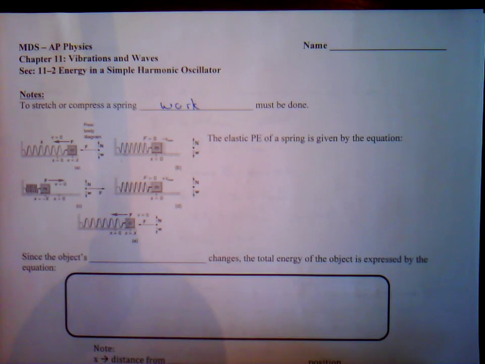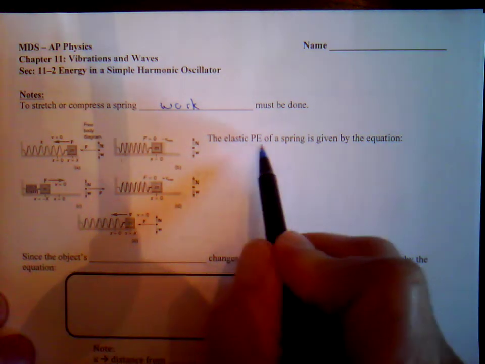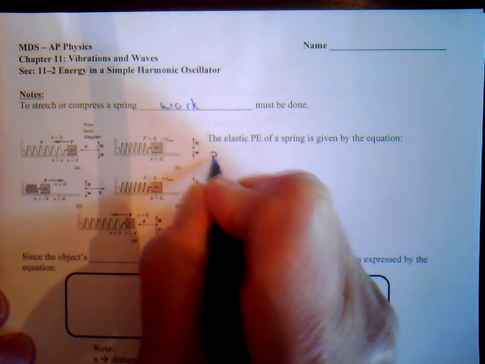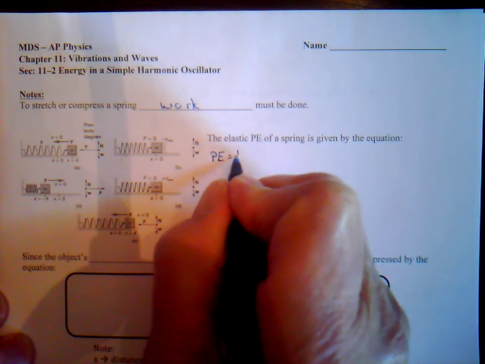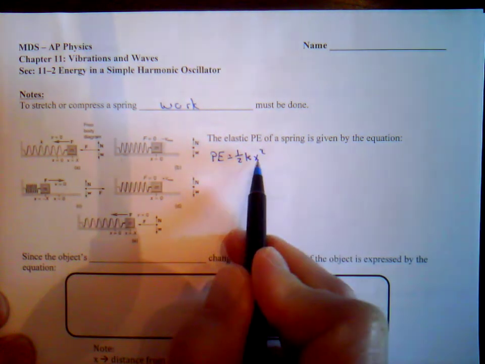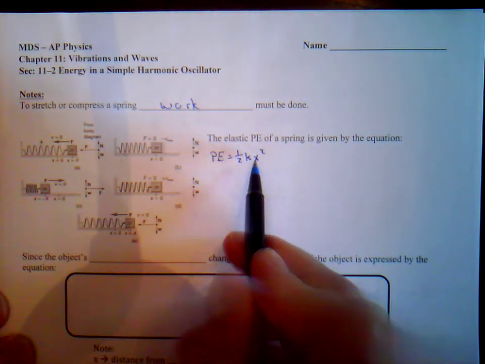Let's take a look at this and see if we can derive some information here. The elastic potential energy of a spring is given by the equation, and we're going to derive that equation here. I'm going to go ahead and give you that equation, then we'll derive it. The potential energy is equal to 1/2 kx squared. k is the spring constant, and x is the displacement from the equilibrium position. Let's see how we got that.